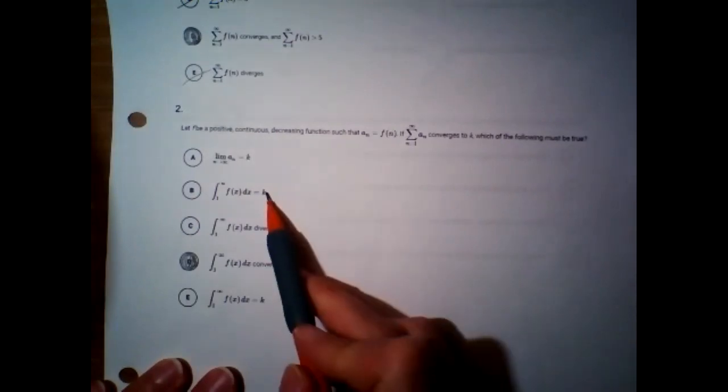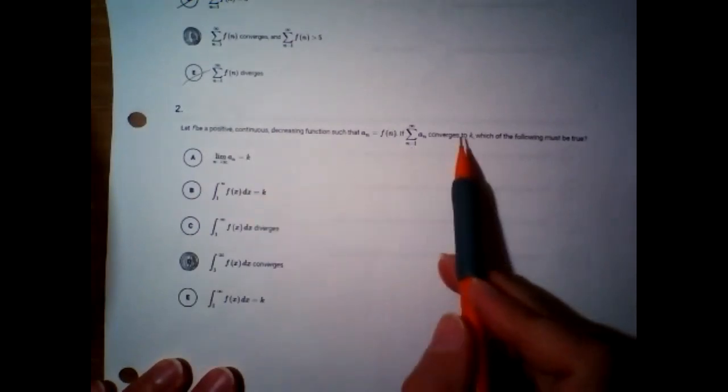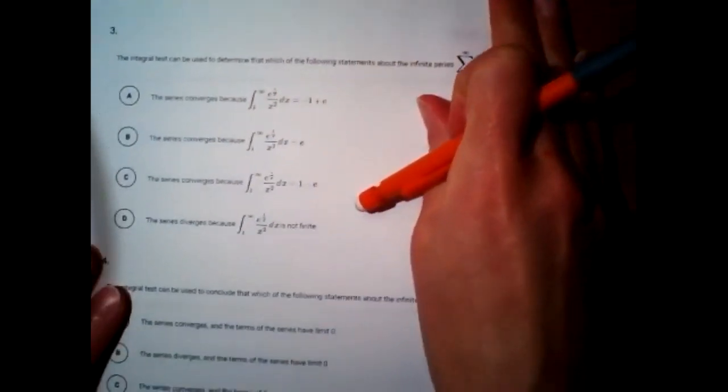So not necessarily to the same value. It won't necessarily also equal this K, but we just know that it's going to converge. So that one's also going to be D. So let's do quick, and then these ones we're going to have to actually do some work for.